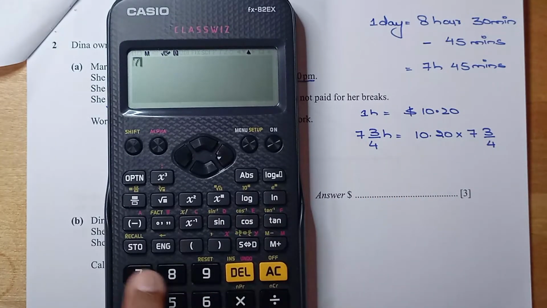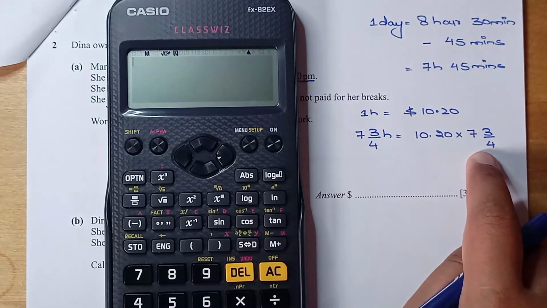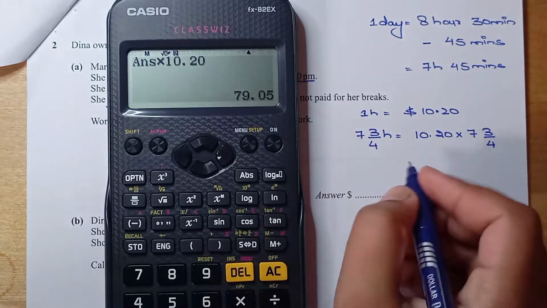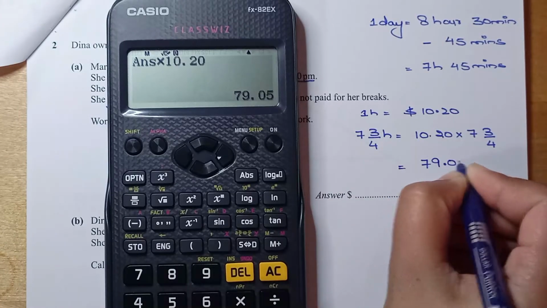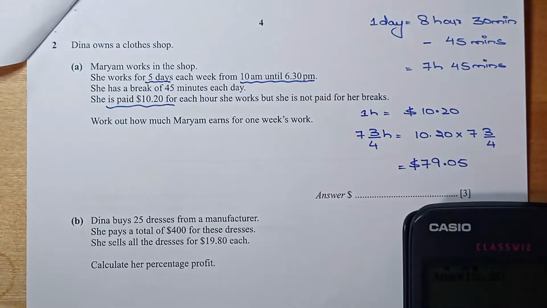How can we convert? First, we need to convert this mixed number into an improper fraction. 7 times 4 is 28, plus 3 is 31, divided by 4. So 31 by 4 times 10.20. So each day she earns $79.05. This is the salary for one day.